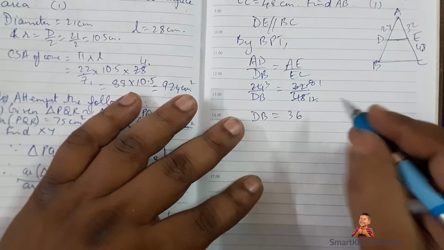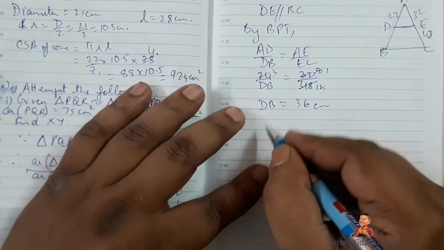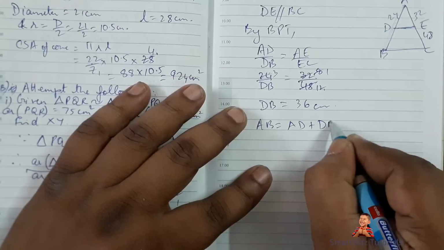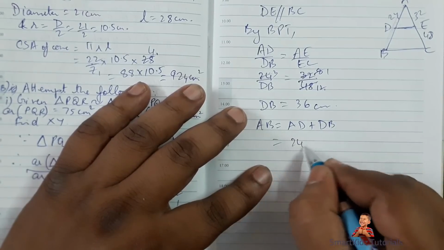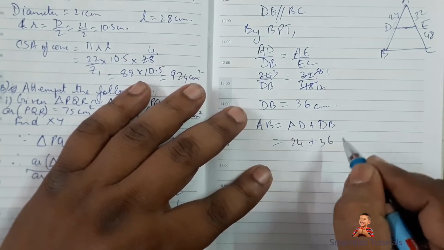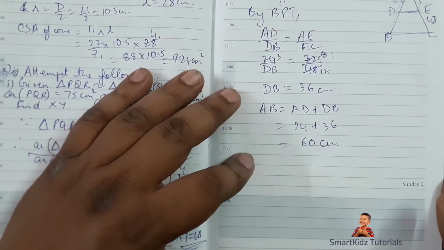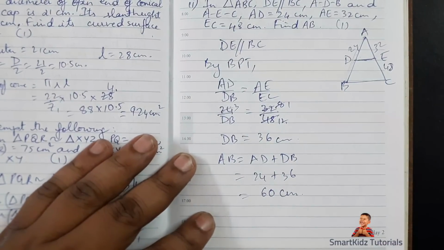Okay, so 36 centimeter. So AB is nothing but AD plus DB. AD is given as 24, DB we just found as 36. That means AB is equal to 60 centimeter for 1 mark.